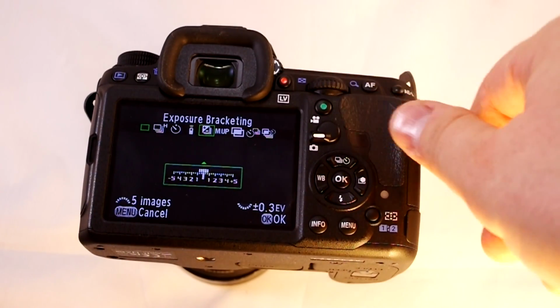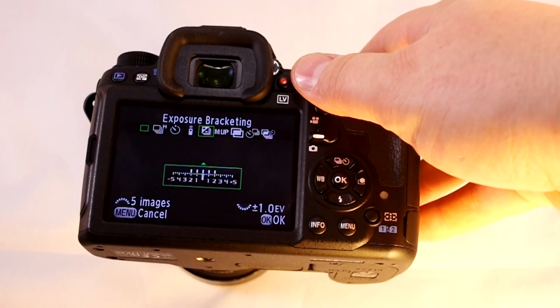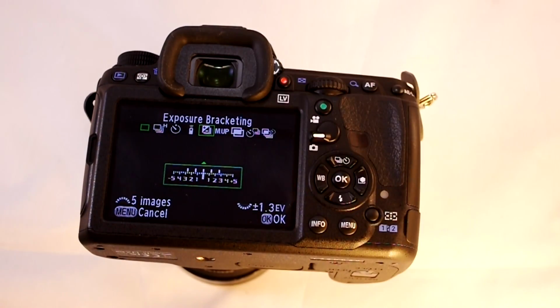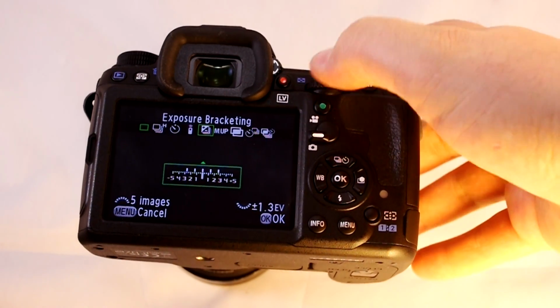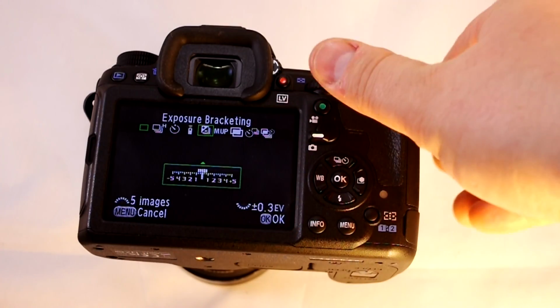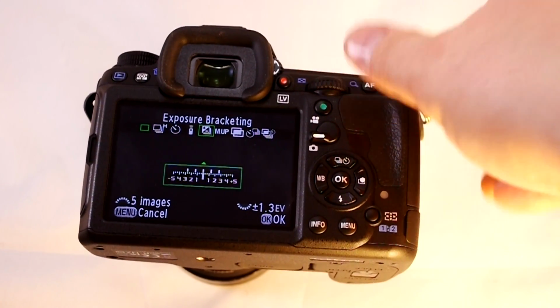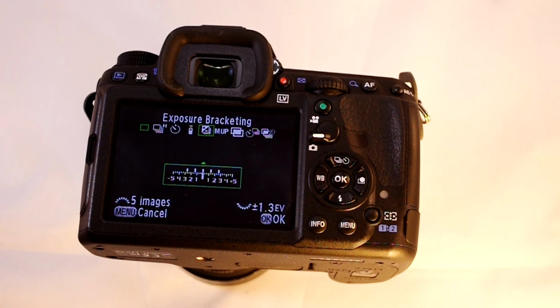So that's with the front command wheel. With the back command wheel, you can adjust how much exposure distance is between them. So you can increase or decrease the bracketing amount. The minimum you can do, obviously, is 0.3, because anything less than that, and you won't be able to bracket because you're talking about the exact same exposure. So generally 2/3 to 1 1/3 is ideal for most situations.